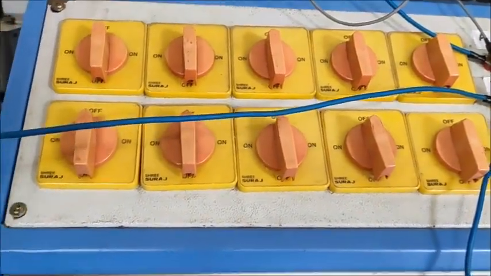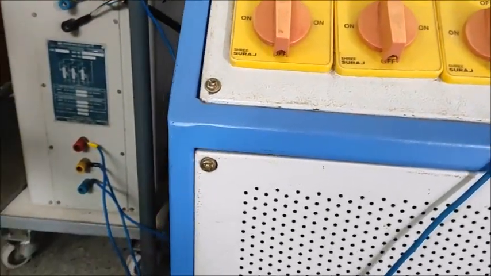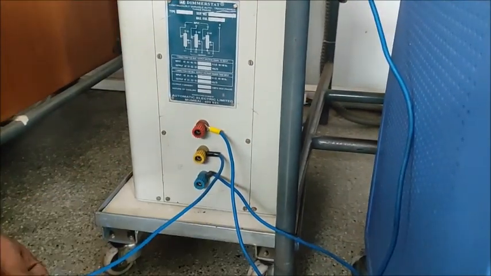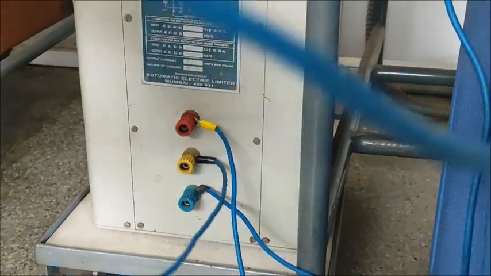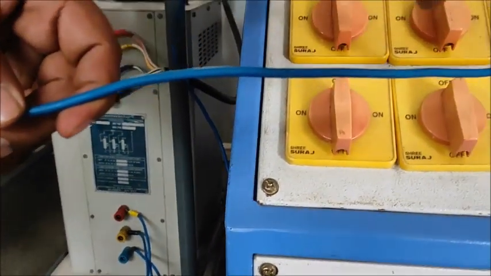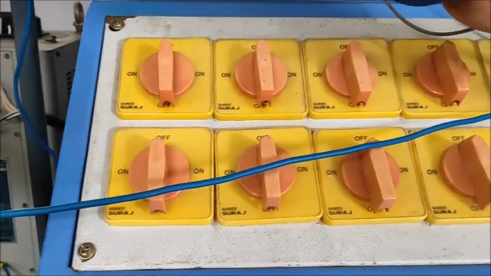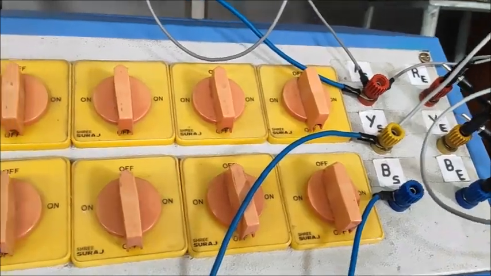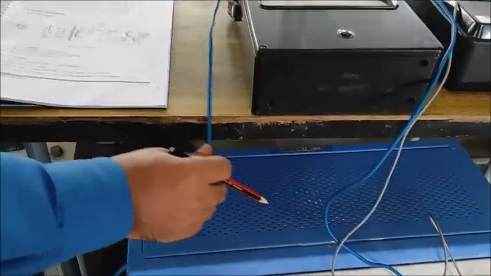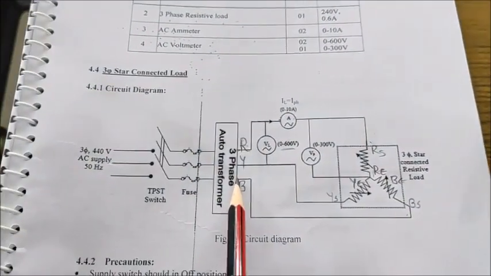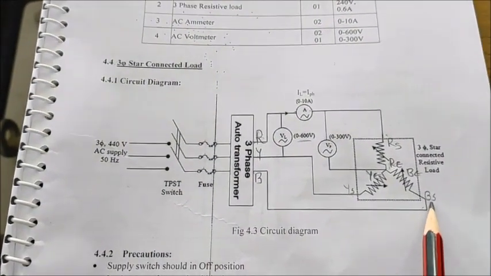Very simple. From the Y terminal of the auto transformer to the YS terminal of the load. This is the second connection. Now if you look at the circuit, the third series connection is B to BS.